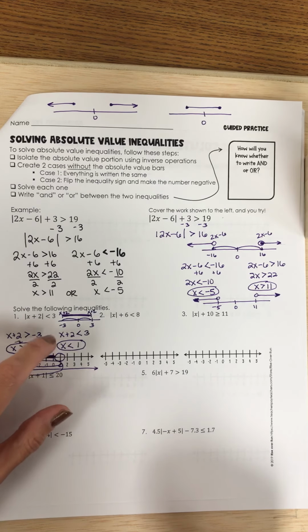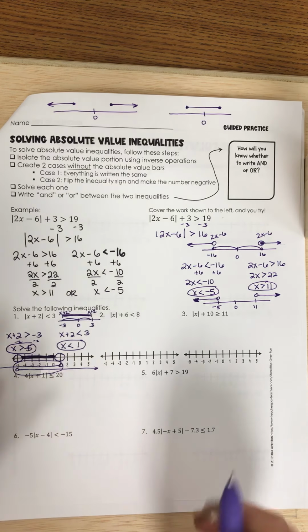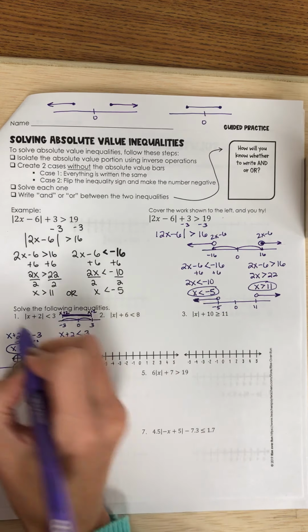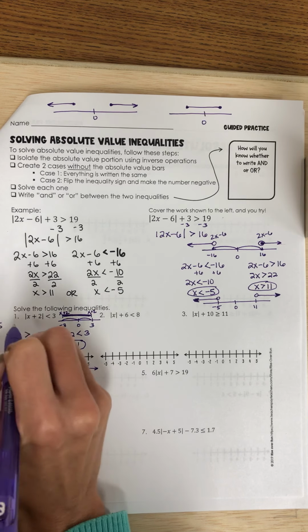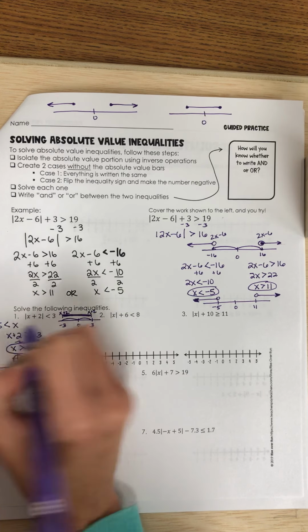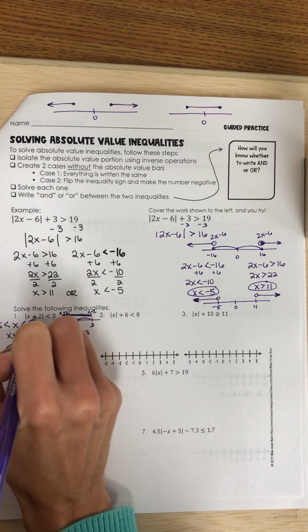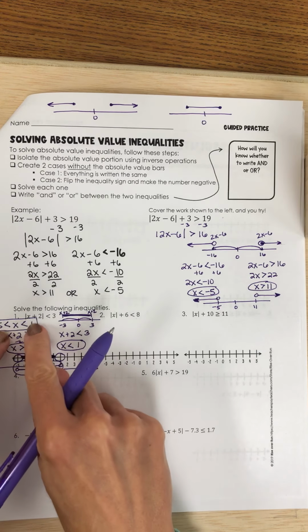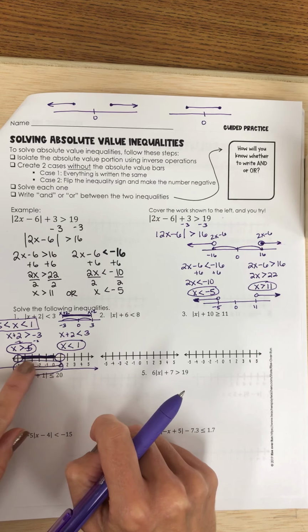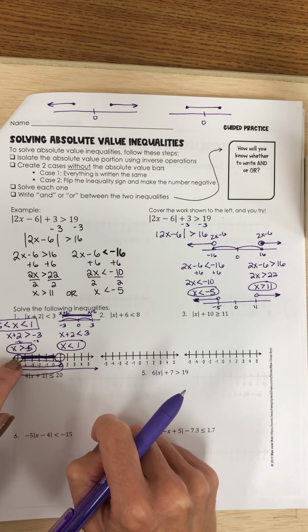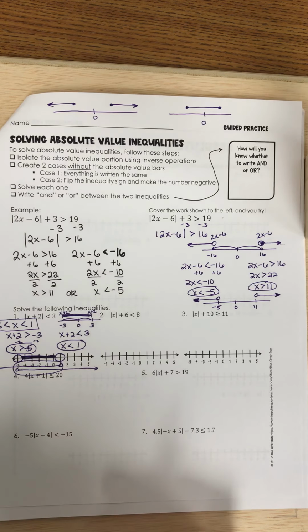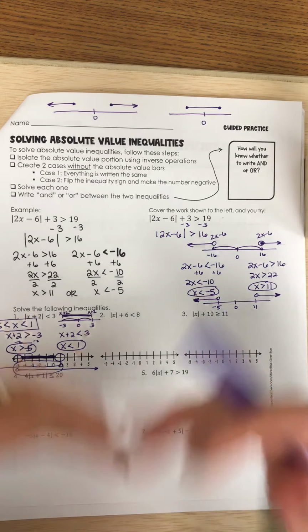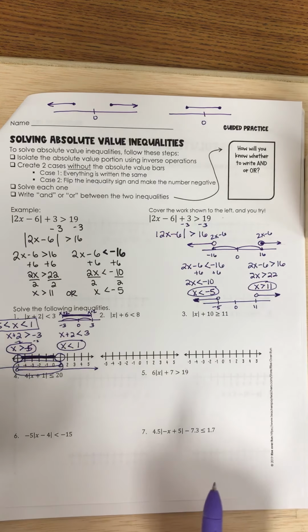I can combine this as well into one. I'm going to put it up here. Negative 5 is my smaller. My x values are in between like that. So I just took these two and I rewrote them into 1 because I know x has to be in between negative 5 and 1. Okay. It seems like a lot, but once you get the hang of it, it becomes a lot easier.